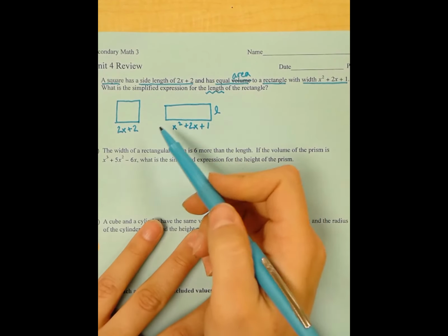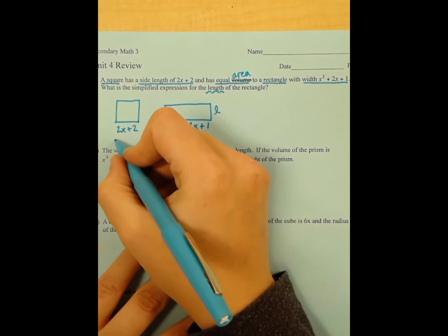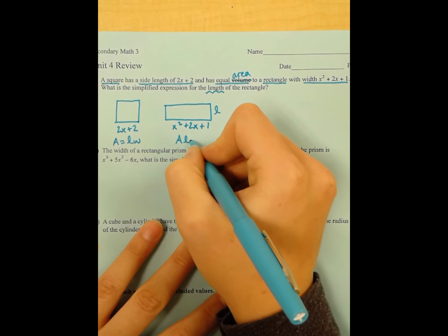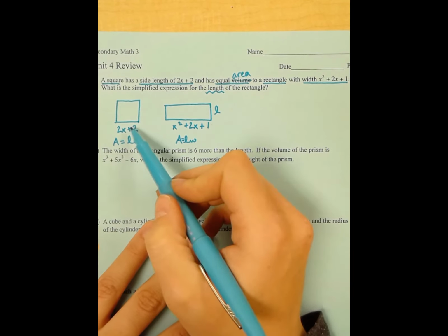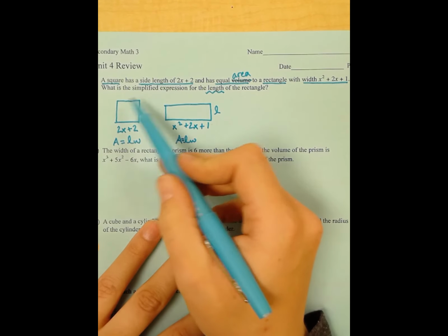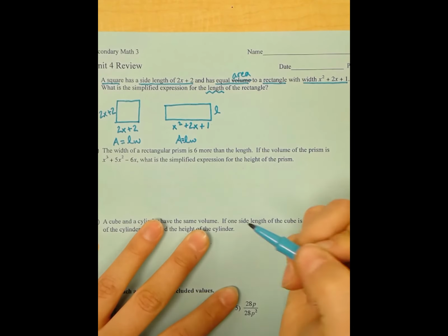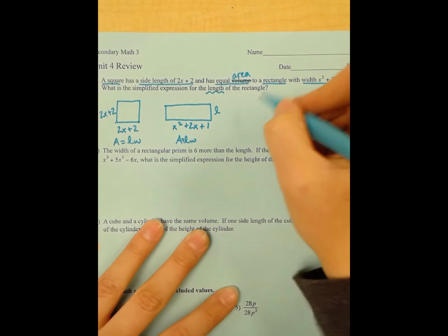So that's all great and fine and dandy, but now we need to do this equal area part. Well, area of a square is length times width. So is area of a rectangle. They only give me one side, but the great thing, it's a square. Square has equal side lengths all around. So knowing this area equals this area, I'm going to calculate that over here.